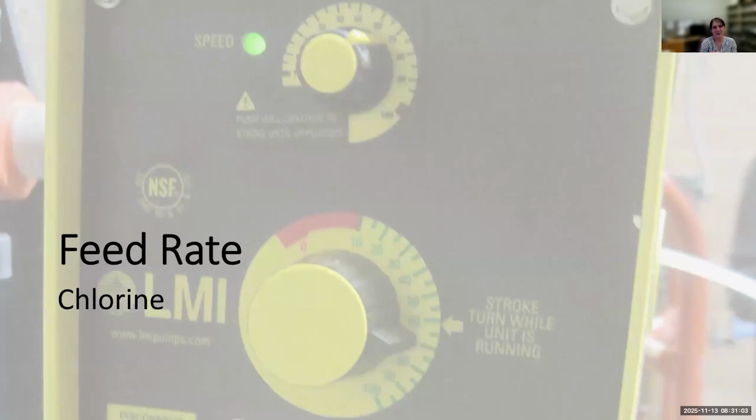Okay, so we're going to move on to our last topic of the day, which is feed rate. And so there are different types of chlorine products that we can use to disinfect, and each have their own purities. So being able to calculate the proper feed rate for our system is really going to help us to ensure that we're adding the correct amount of chlorine to our system to achieve the dosage we need to properly disinfect, regardless of what kind of chlorine we're using.